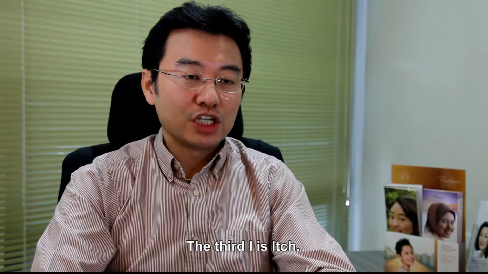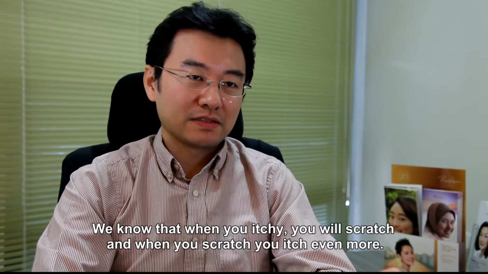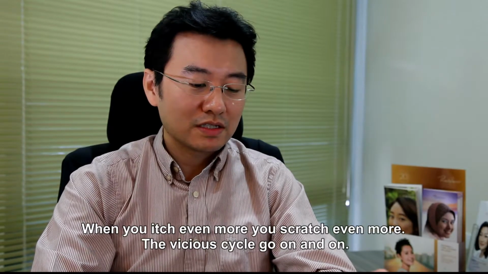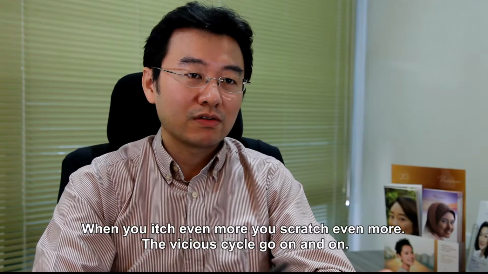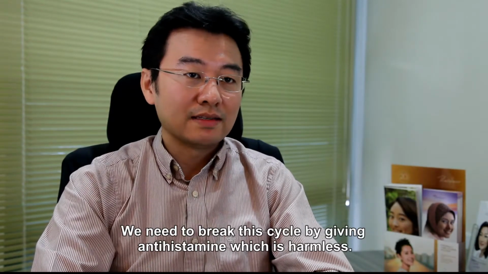The third I will be itch. We know that when you itch, you scratch. And when you scratch, you itch even more. When you itch even more, you scratch even more. So the vicious cycle goes on and on and on. And we need to break this cycle by giving the patient antihistamine, which is harmless.